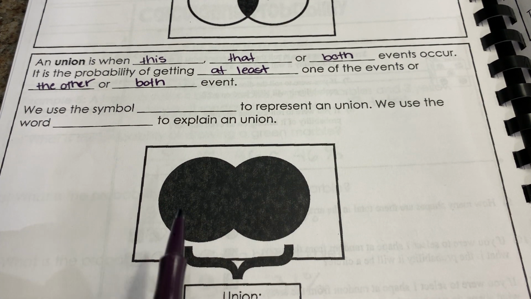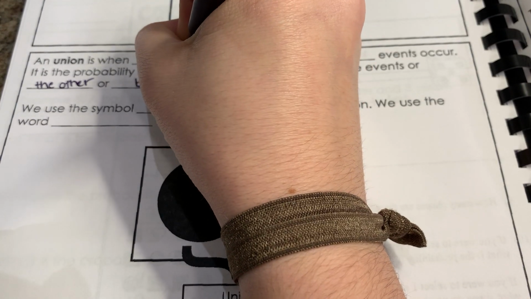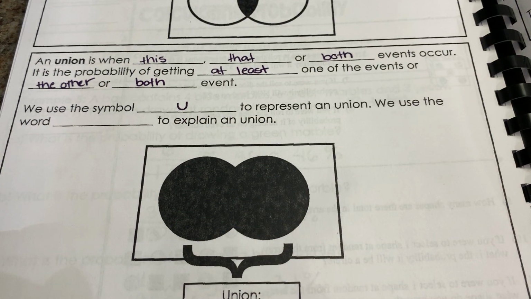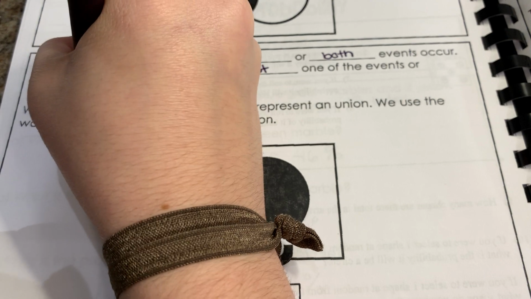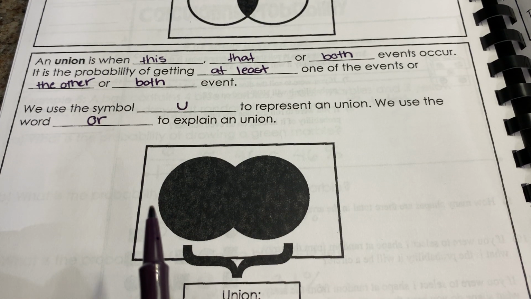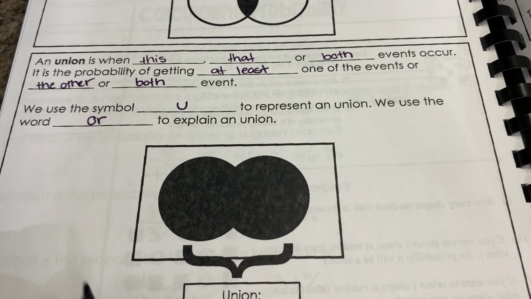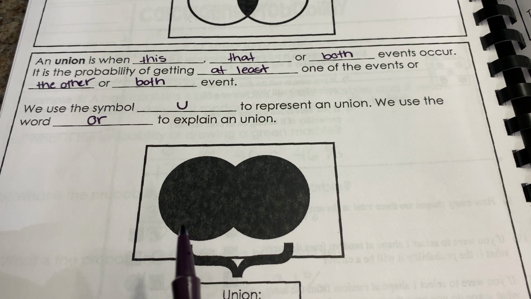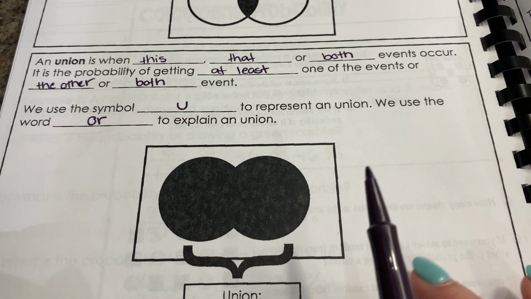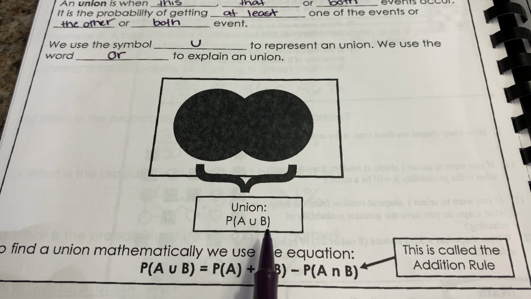Again, because we don't like to keep saying A union B, we have a symbol. It looks like a U for a union. And we also use the word or. Winning the lottery or getting a sandwich. Or you can think of it as winning the lottery or getting a sandwich or both, okay? So it's all of these things happening at the same time. So again, that's represented as A or B.